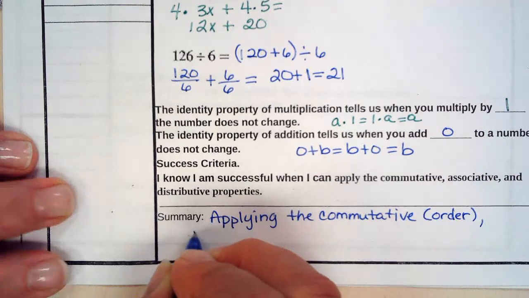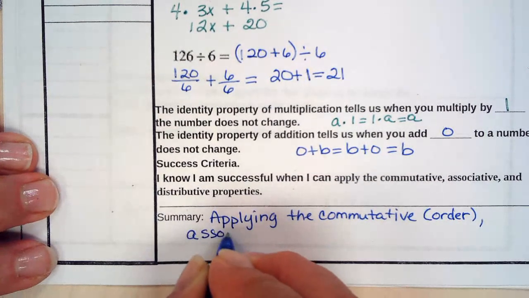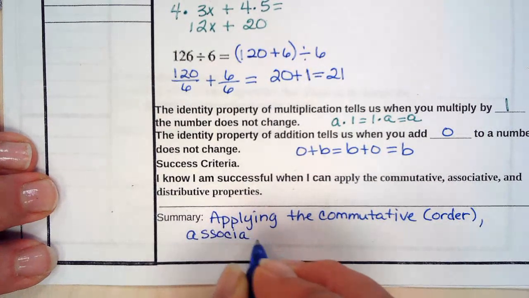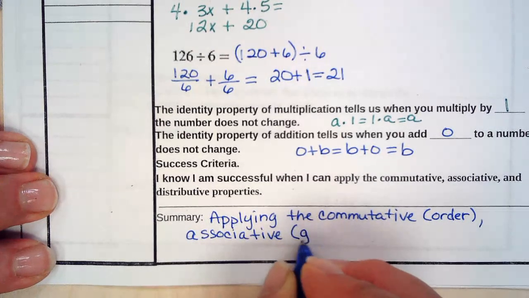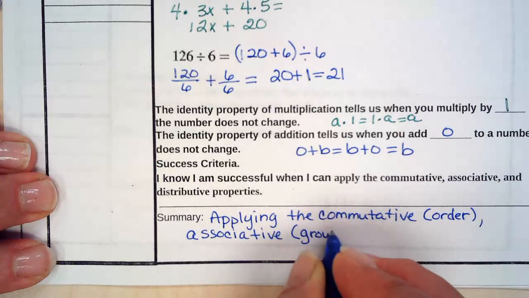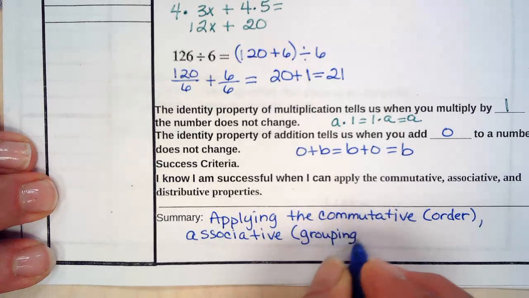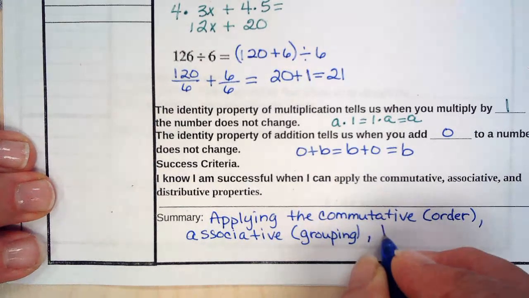The associative, which means the grouping does not matter, and the distributive property.